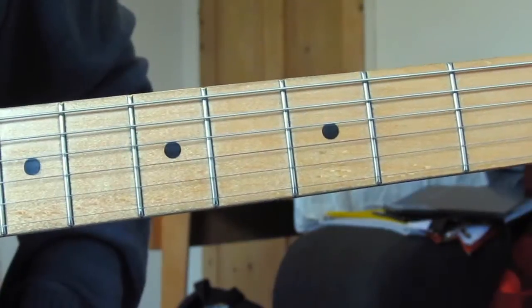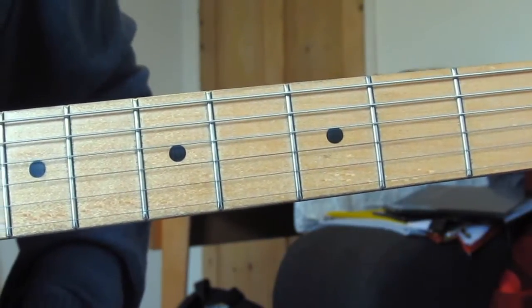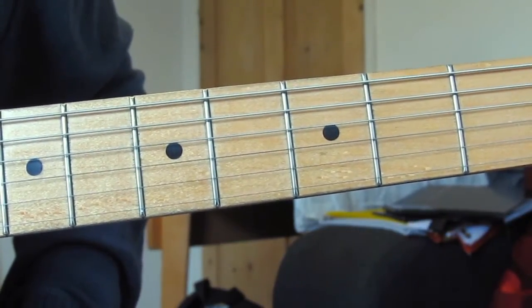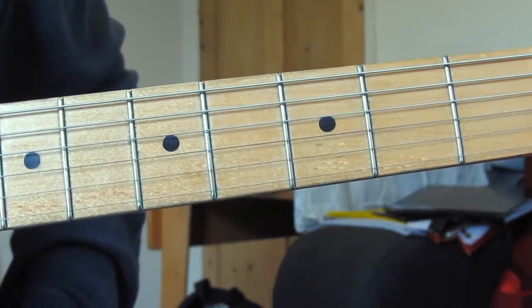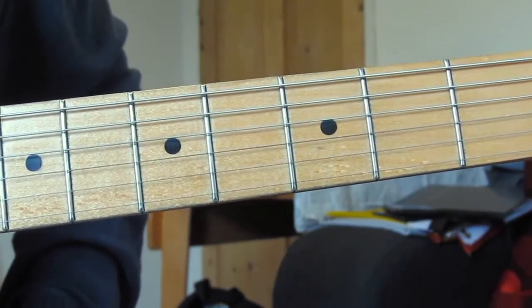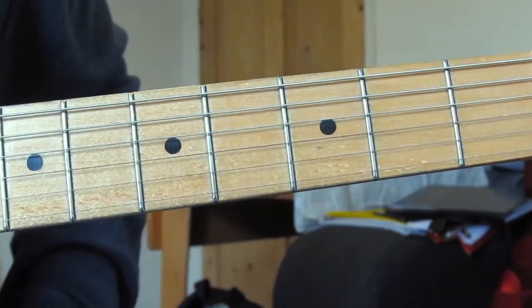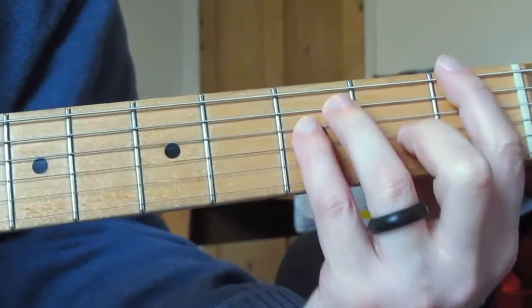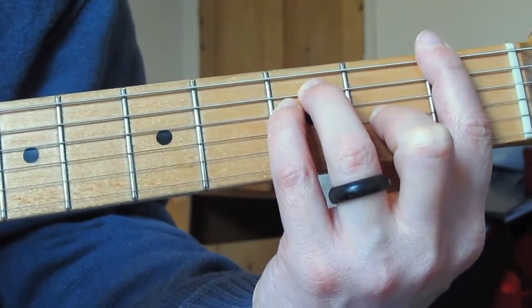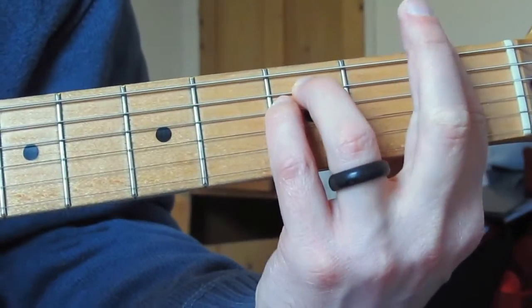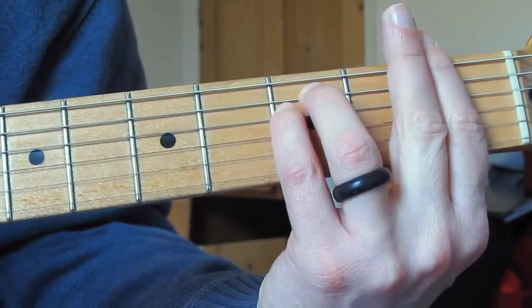Okay, so now we're on to the bridge section. This is one of my favourite things to teach people when they're getting used to doing different bar chords, because we've got two bar chords to start it off, which are very similar but just slightly different. We're going to do the F major bar chord, which we've already done. Then we're going to go to F minor, which you can see I just removed my middle finger.